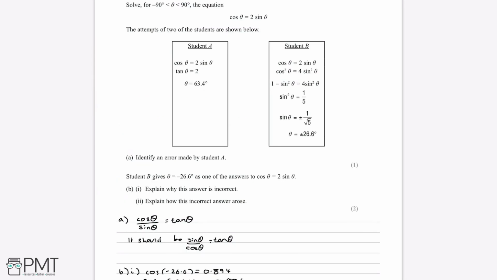So for part ii, we're asked to explain how this incorrect answer arose. And to find this, we need to look back at student B's working to see what they did. So they started out with the equation cos theta equals 2 sine theta, and then they squared both sides to get cos squared theta equals 4 sine squared theta.